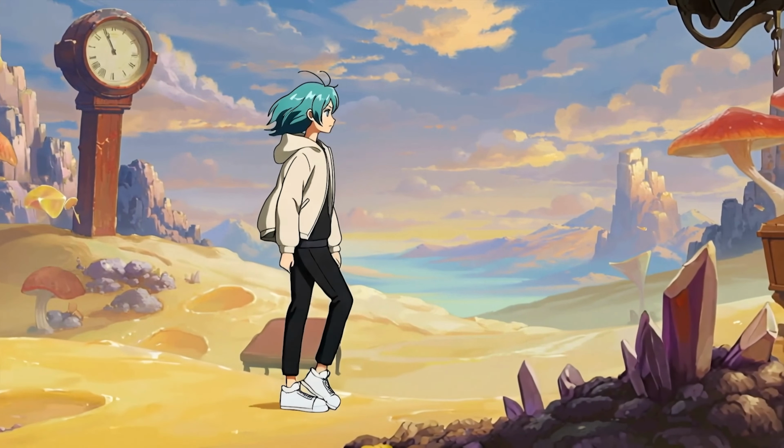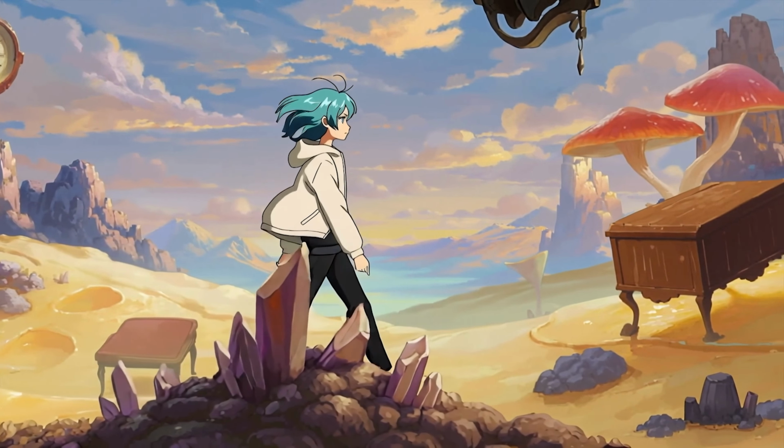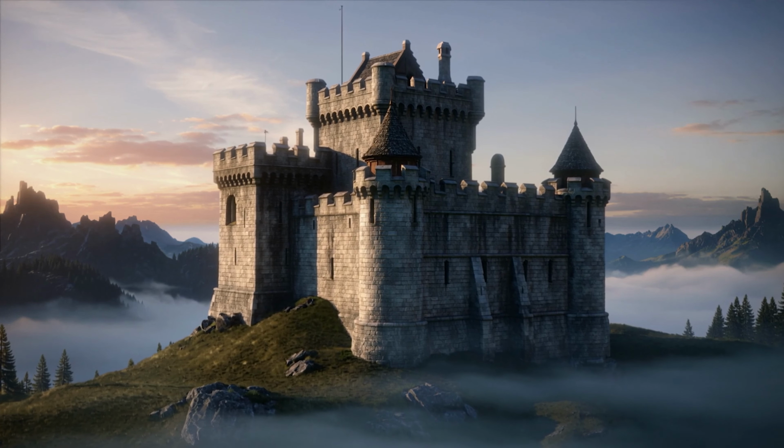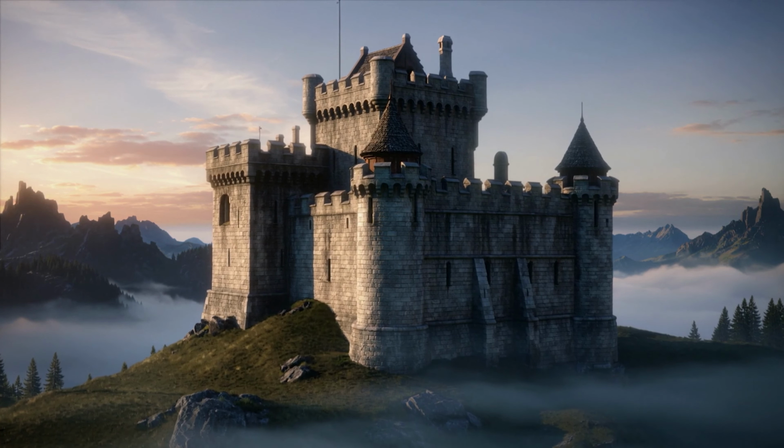And finally, versatility. Whether you want photorealism, anime, surreal art, or painterly looks, Turbo Pro adapts. Together, these improvements make the jump from Kling 2.0 to Kling 2.5 Turbo Pro massive. Let's look at some real examples.